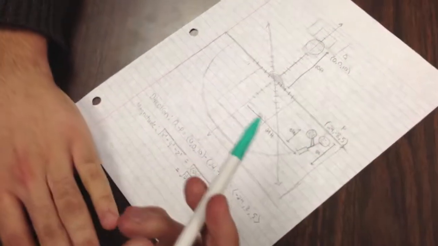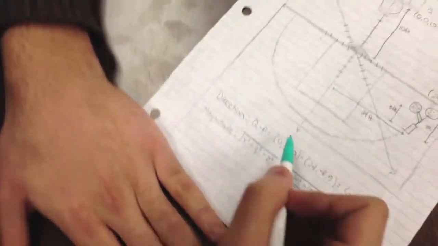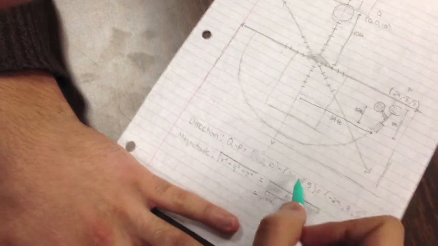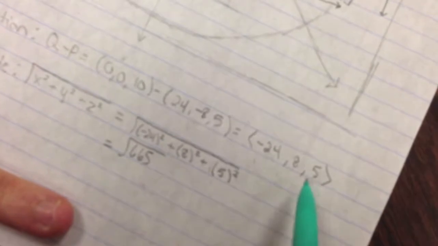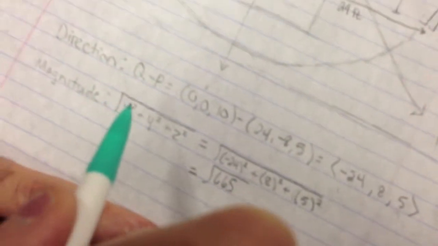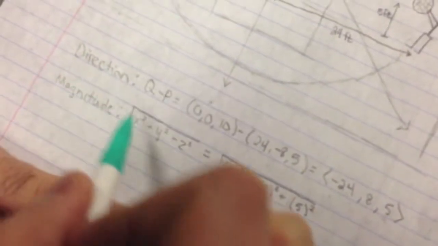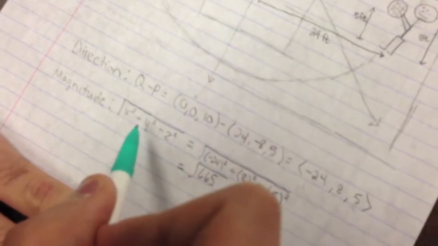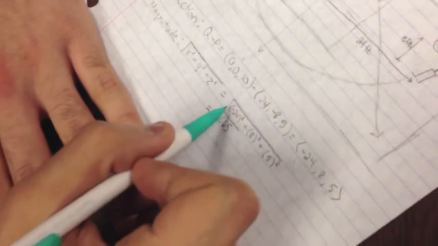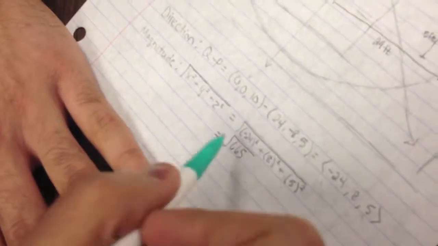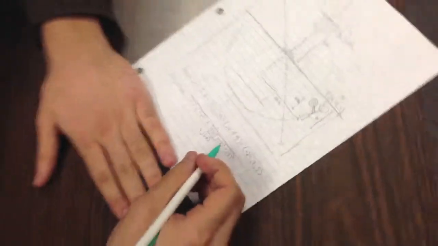Now, if I just find the direction, use this equation Q minus P, I put in point Q and point P, I get this vector negative 24, 8, 5. So that's the direction. But to find the magnitude, I gotta use this equation: root x squared plus y squared plus z squared. So I put in the components of the vector, negative 24 squared plus 8 squared plus 5 squared, all root of that is root 665. That's it. Got it. But first, I gotta train.